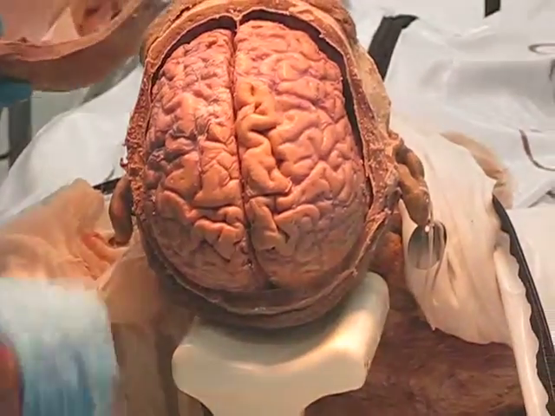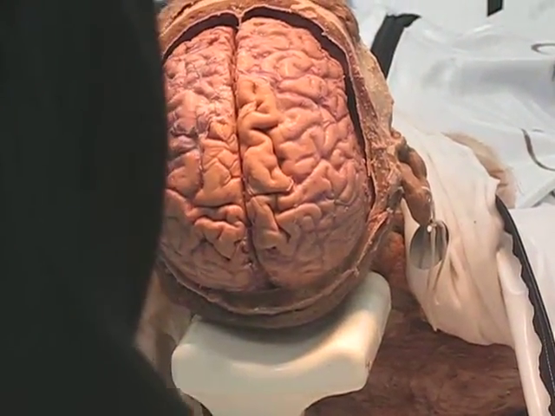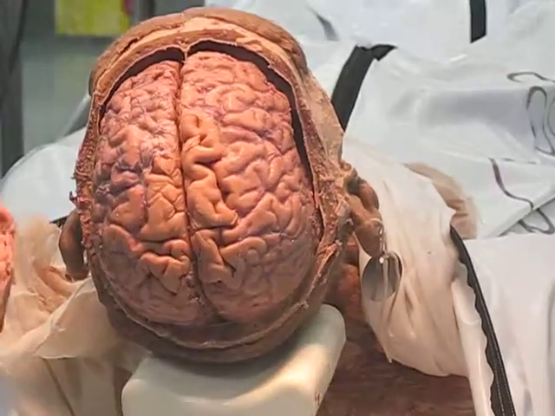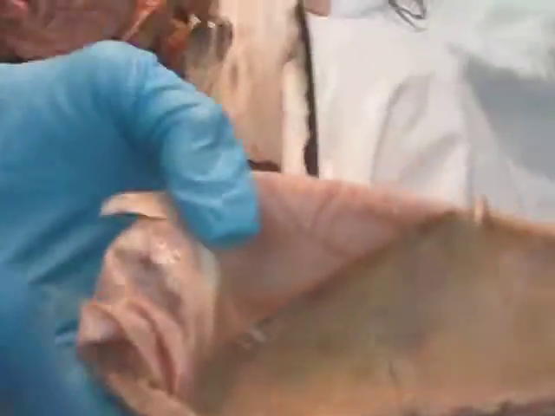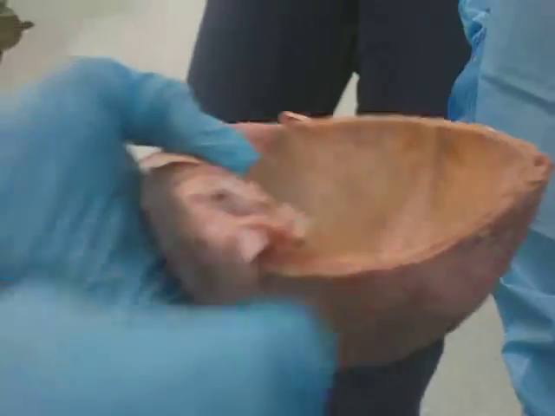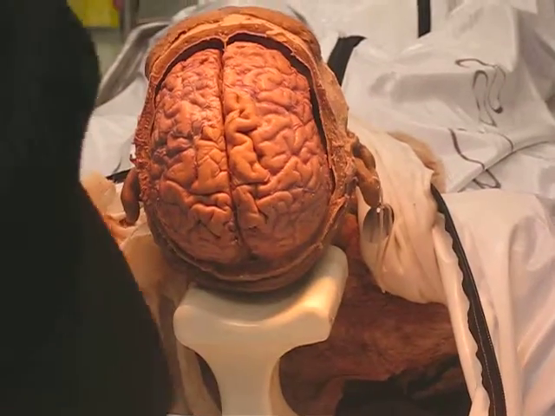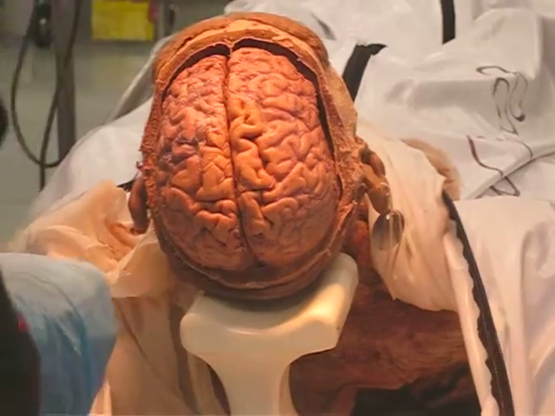The other thing you can find in here, see all the pits, these big pits up there? Those holes, all these holes. Those are arachnoid villi. See these little things that look like seeds on the brain?